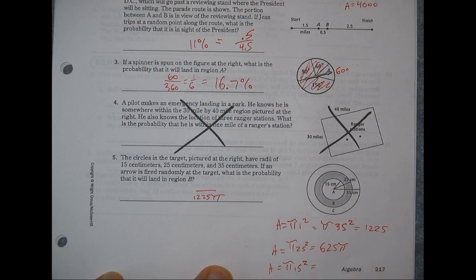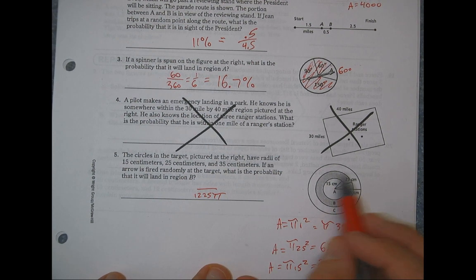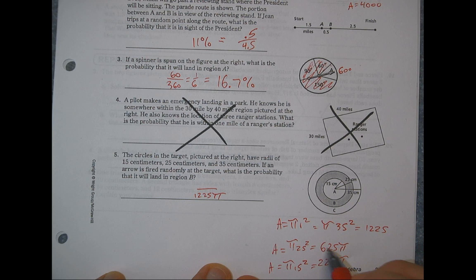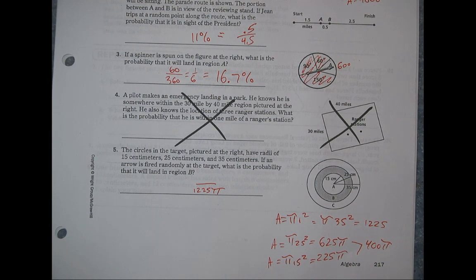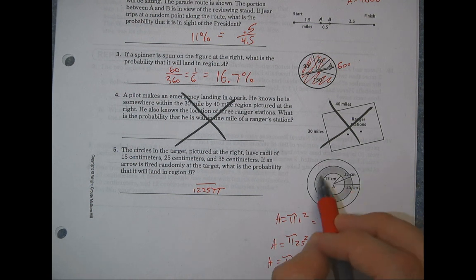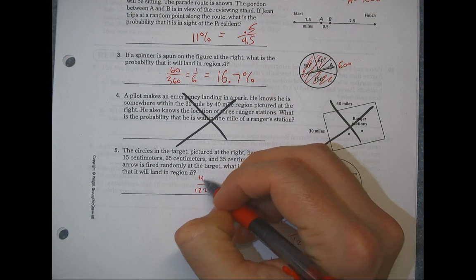So 15 squared is 225 pi. And so the full inner, medium-sized circle is 625 pi. The little circle is 225 pi. So if I cut that out, or subtract it, 625 minus 225, that's going to leave me with 400 pi. So this right here is 400 pi.